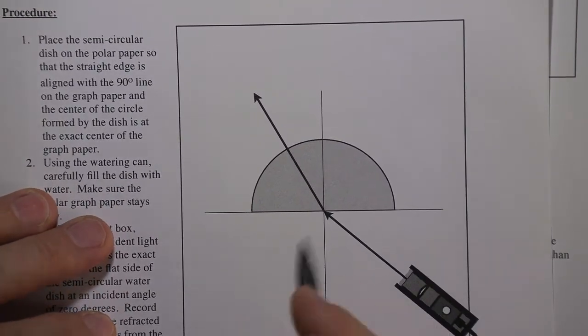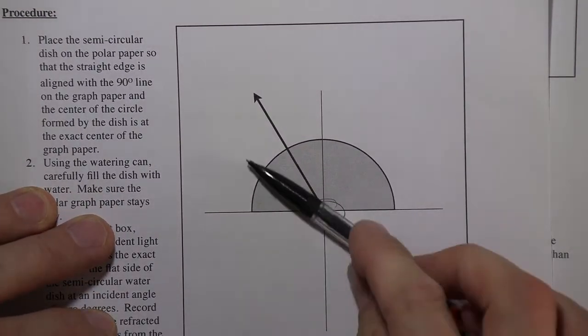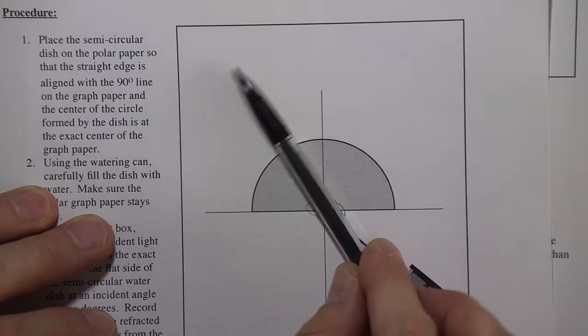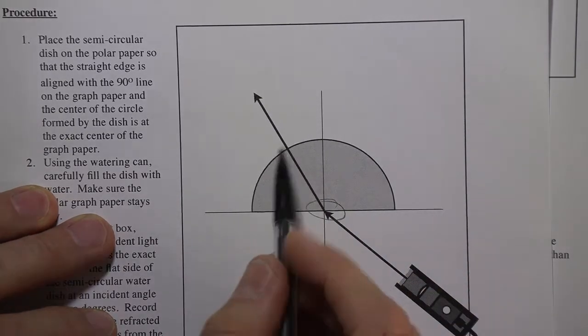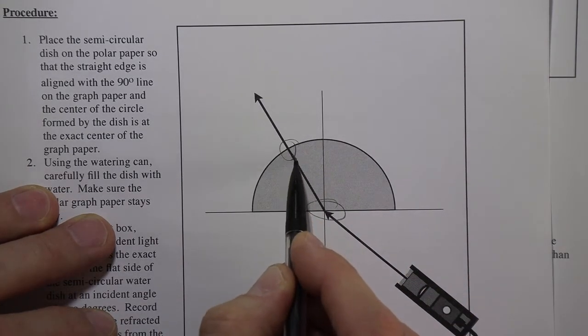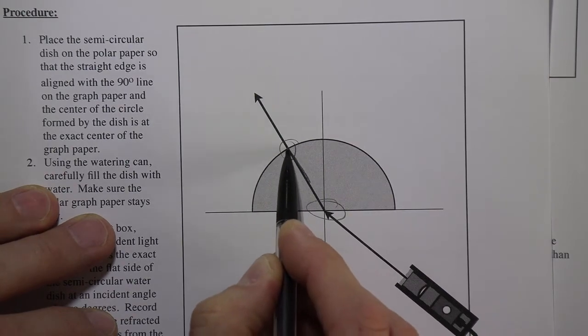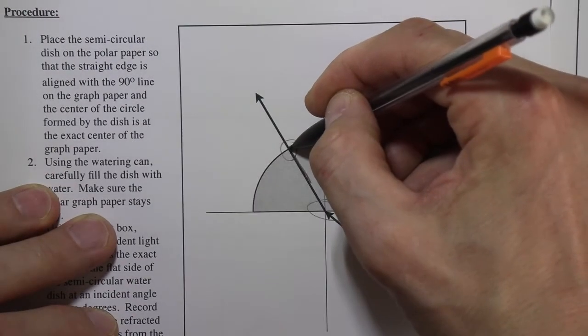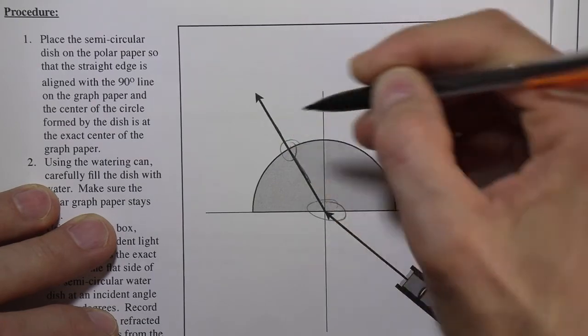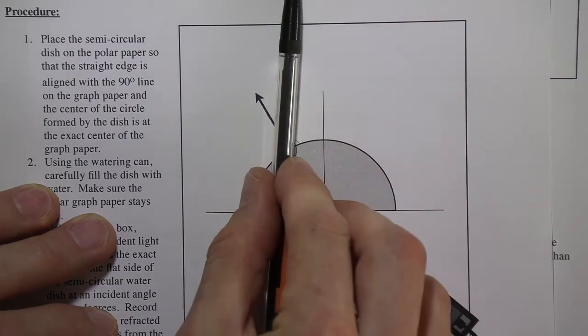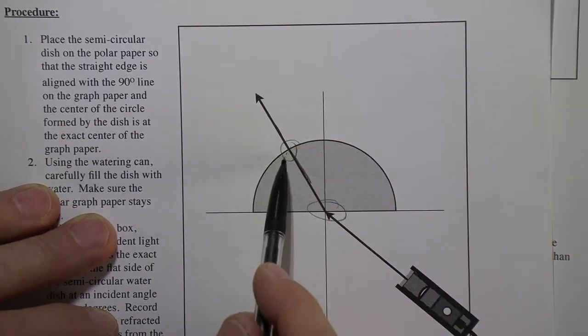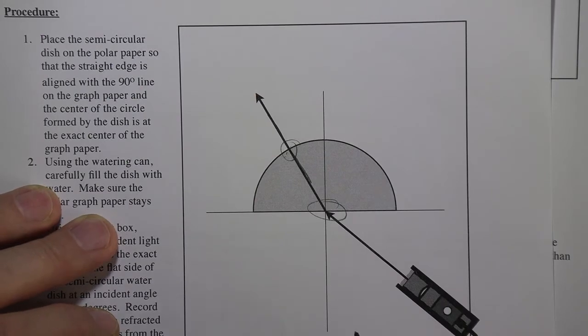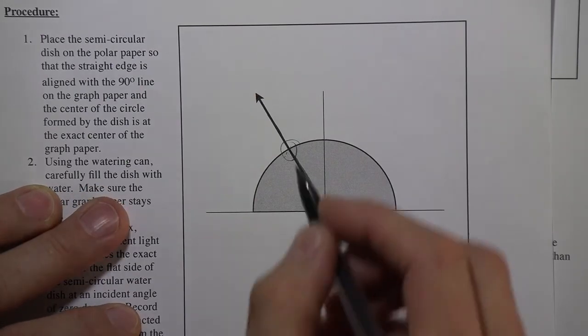Okay, so we see refraction here. The light bent, right? Instead of going like this, it bent. But why doesn't it bend here? Notice it goes in this direction towards this surface, and then it continues that same direction. It's not like it went like that or like that. It did not bend here.